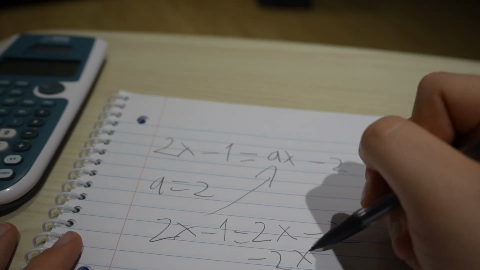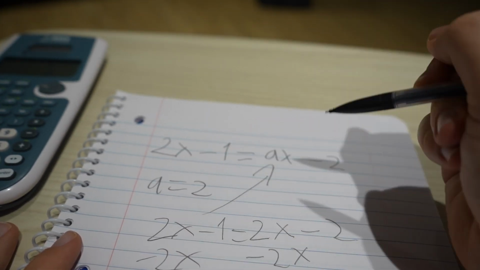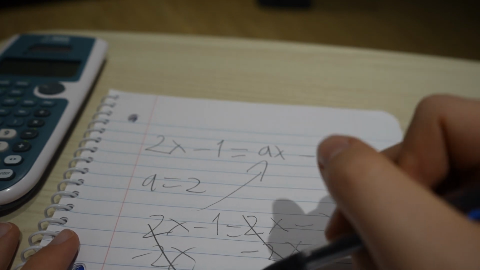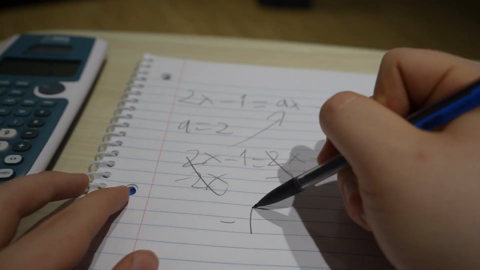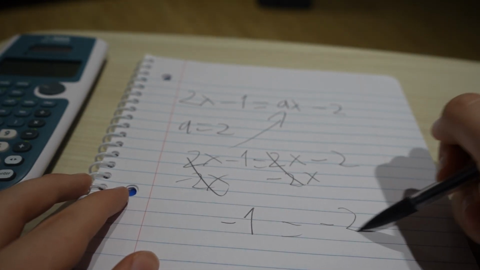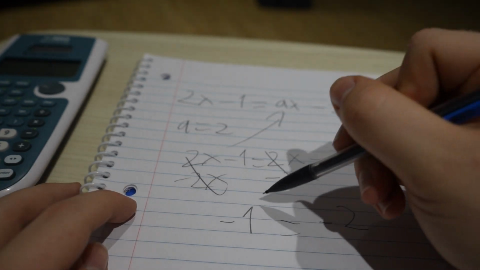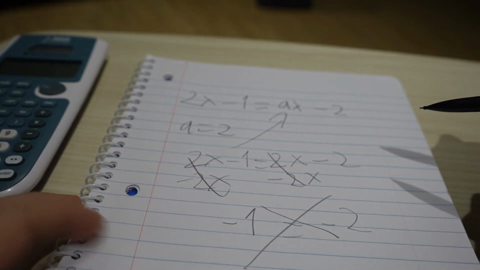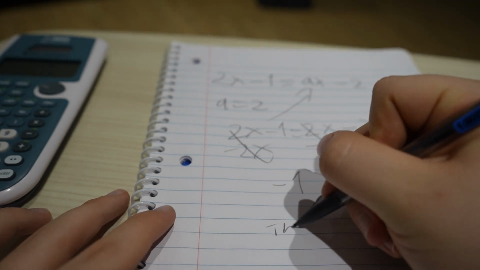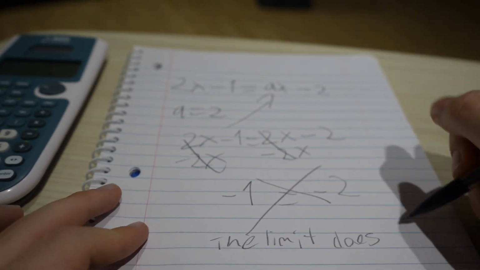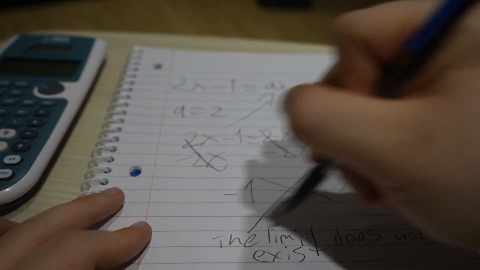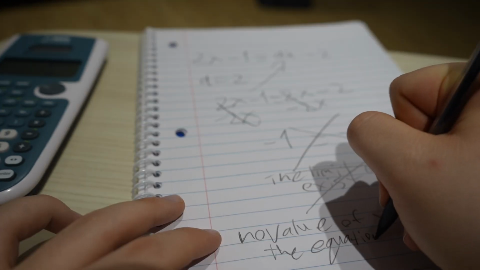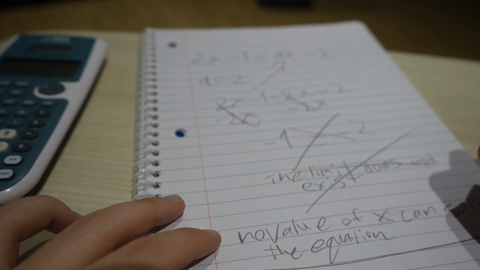Then you subtract the 2x here with the 2x here to cancel it out. Then that would equal negative 1 equals negative 2, which doesn't make sense. That means that the limit does not exist. Just kidding. This means that no value of x can satisfy the equation.